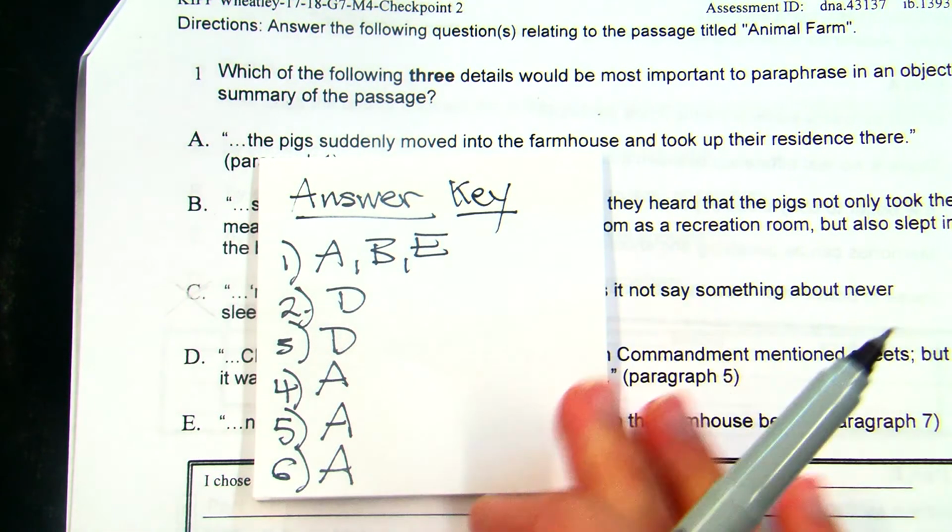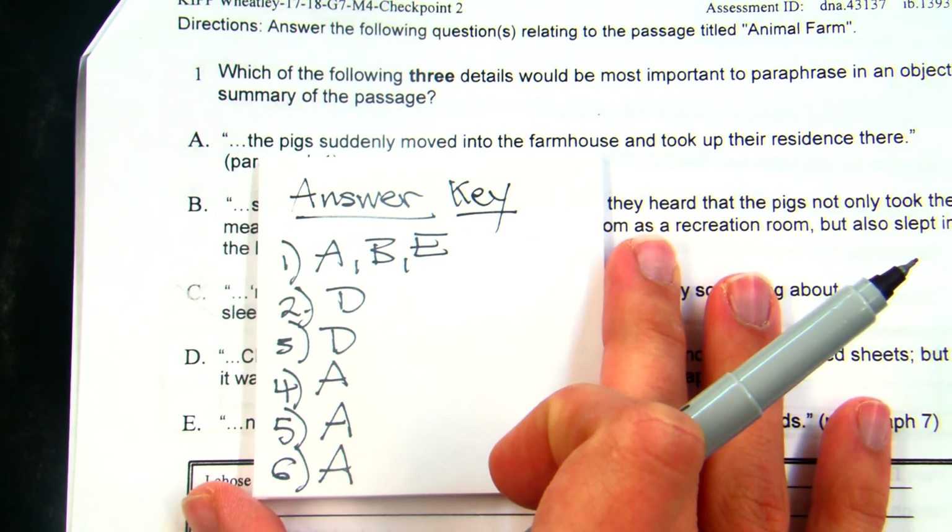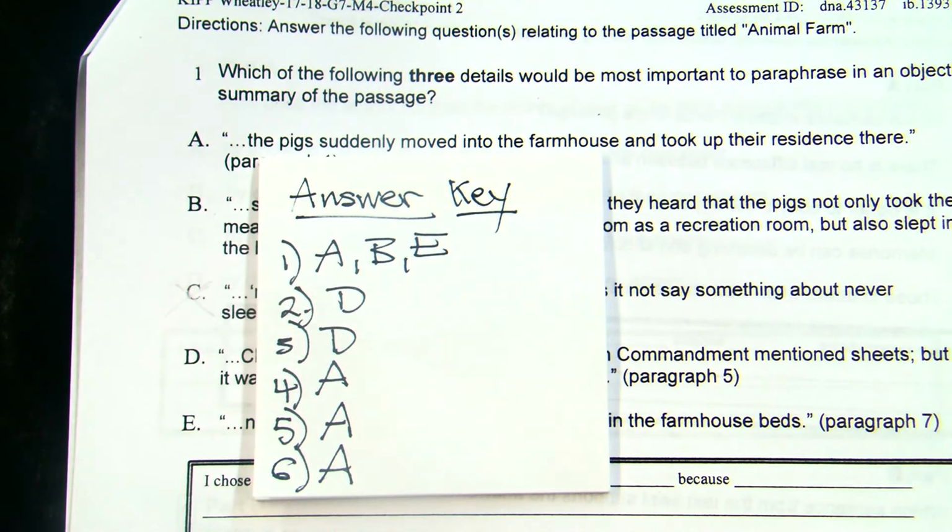Take the next 30 seconds to look back, put a check mark next to the question that you got right, and fix and circle the answers to the questions you got wrong.